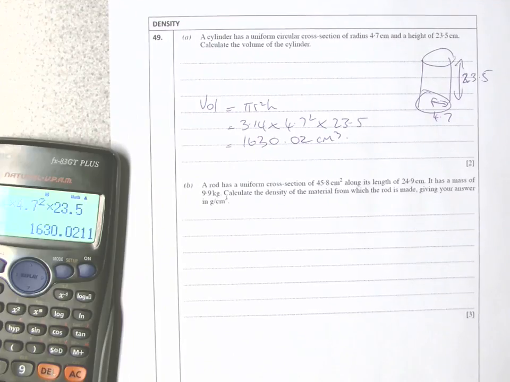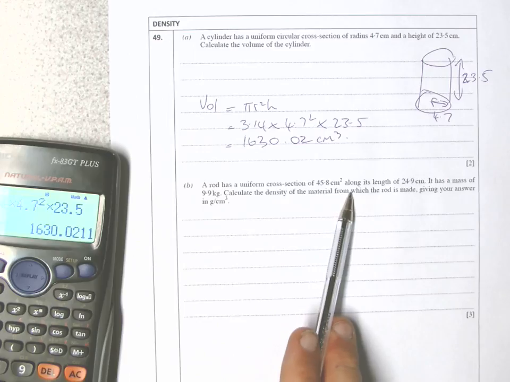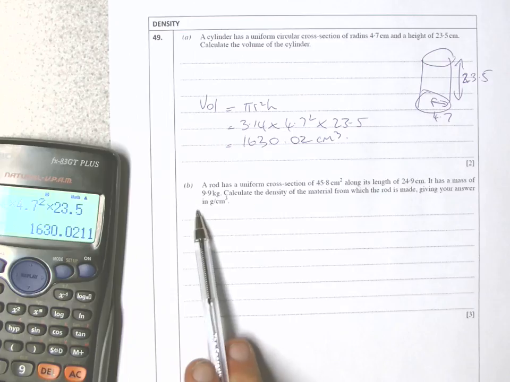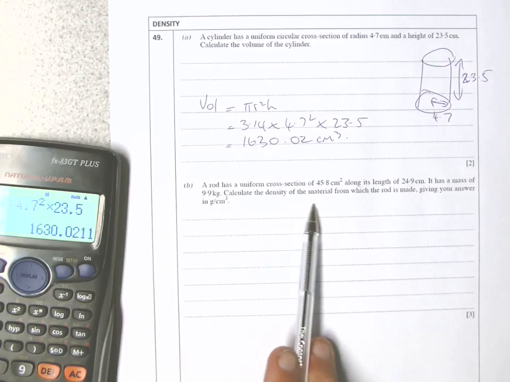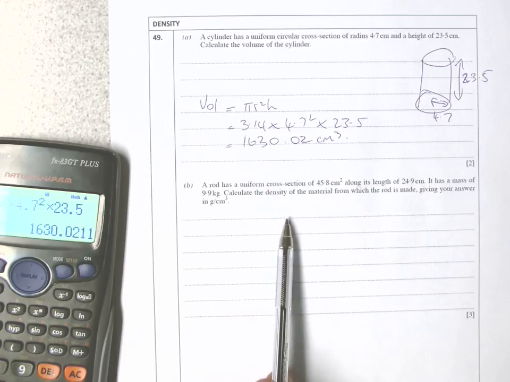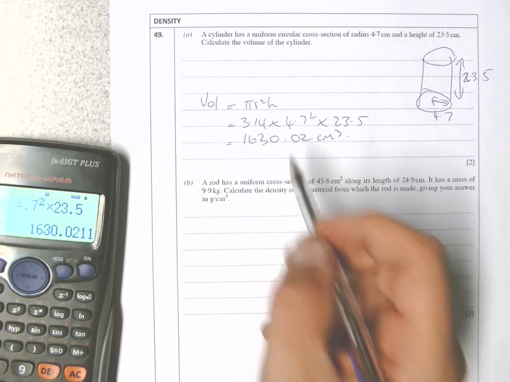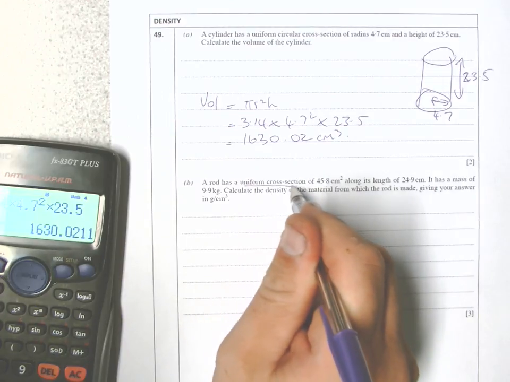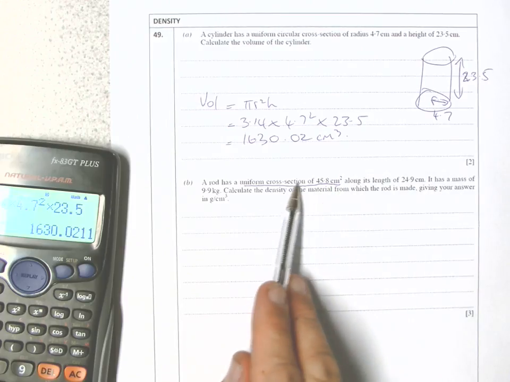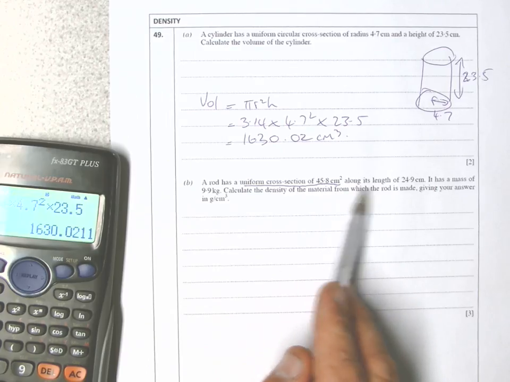Part B, it says a rod has a uniform cross section of 42.8 centimeters squared along its length of 24.9 centimeters. It has a mass of 9.9 kilograms. Calculate the density of the material the rod is made from. Now remember, for density you need the mass and the volume. Now they don't give you the volume, but they do tell you the uniform cross section area. Okay, it's quite wordy, but you see centimeters squared, so it is area, and then it's got its length.